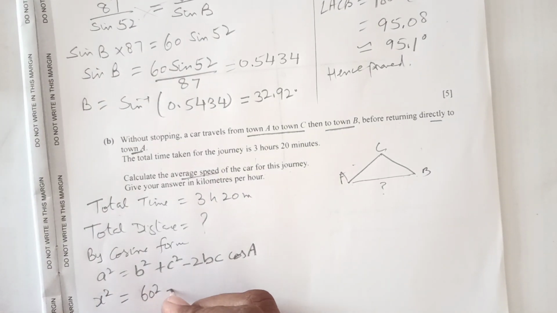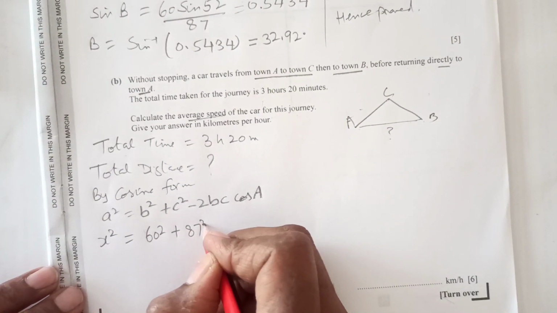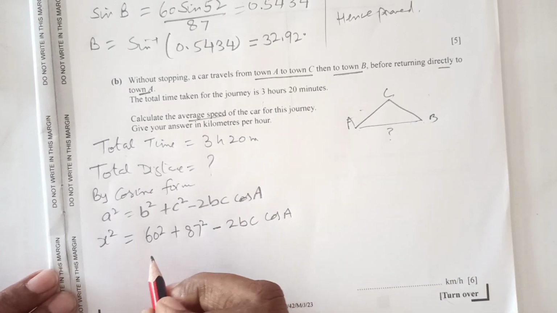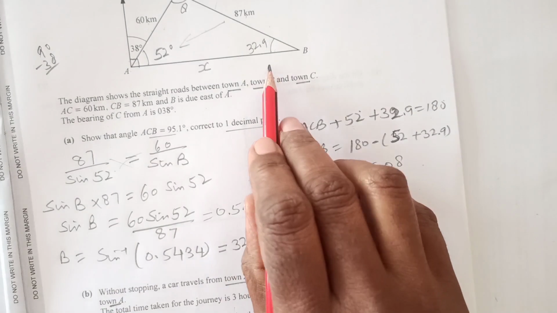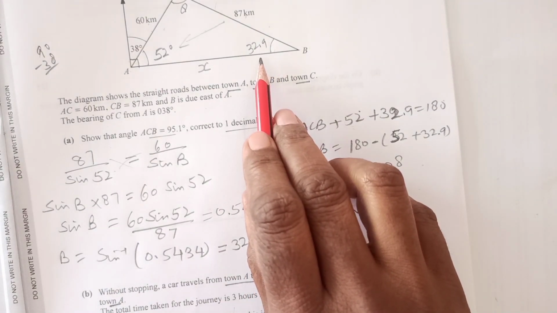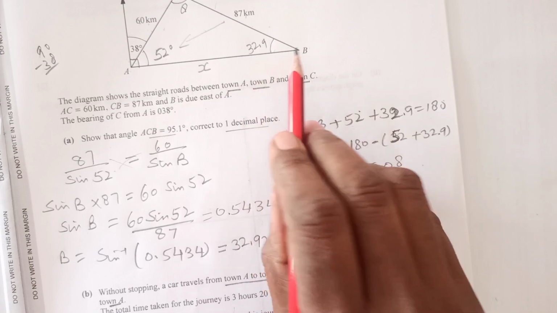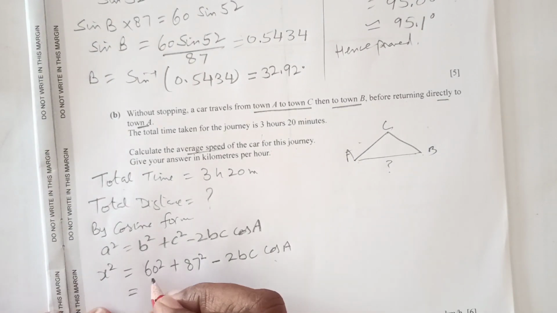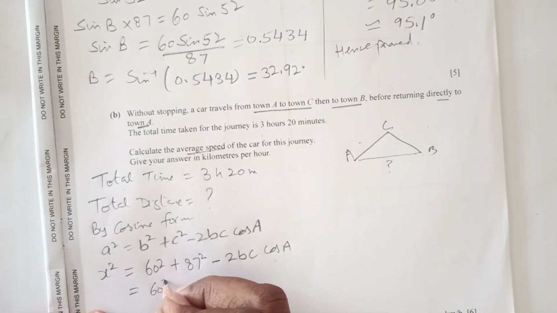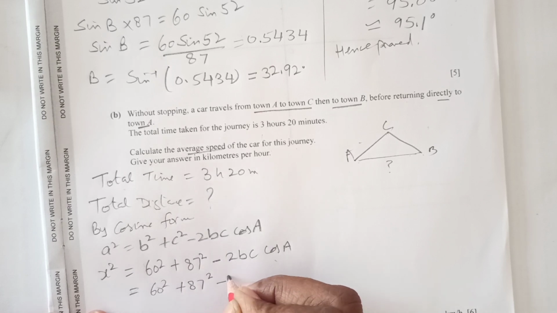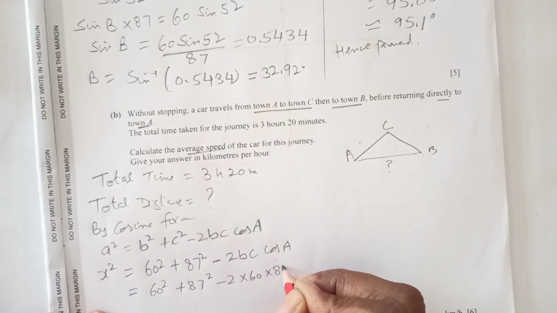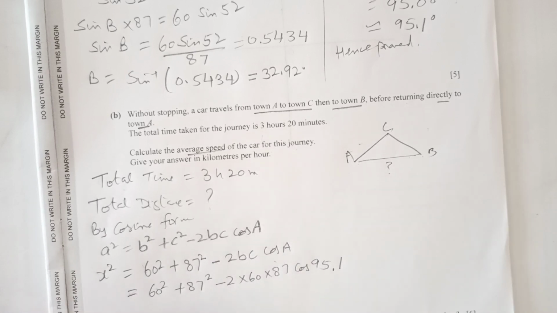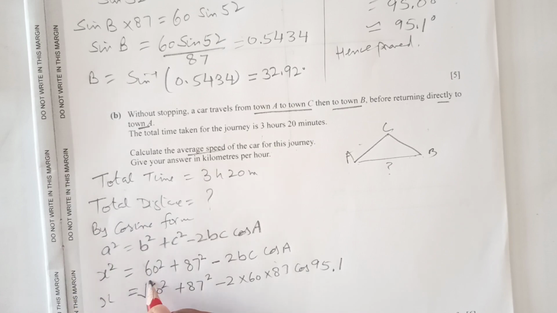So it's 60 squared plus 87 squared minus 2BC cos A. Okay, so cos A is now the angle opposite to this, which is 95.1 degrees. So this is 60 squared plus 87 squared minus 2 times 60 times 87 cosine of 95.1, right? So you can use the calculator directly for that.